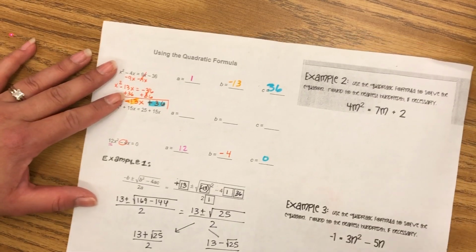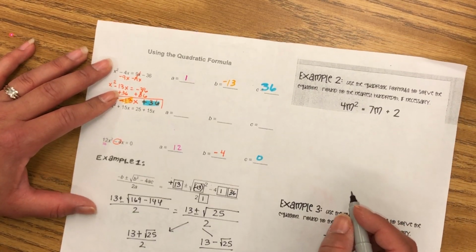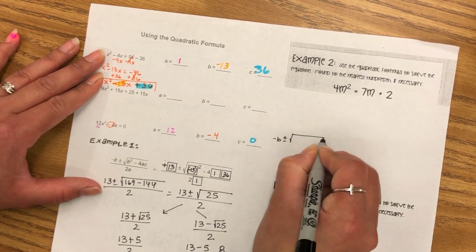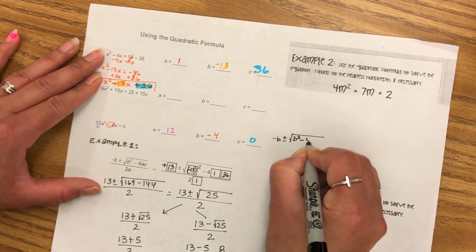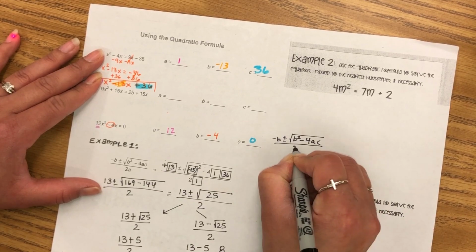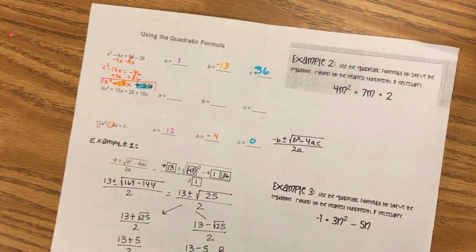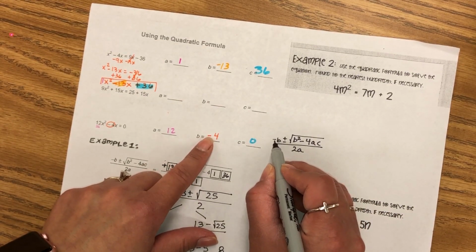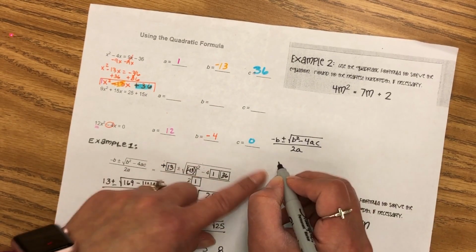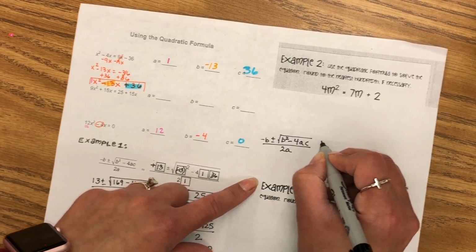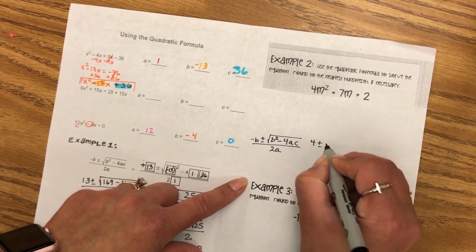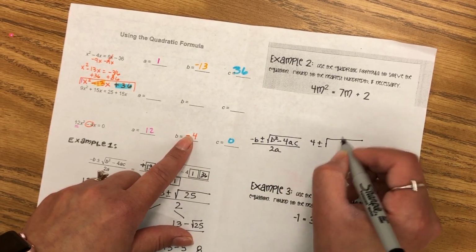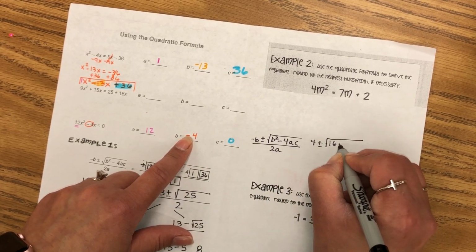You would use the formula. So again, the formula says negative b plus or minus the square root b squared minus 4ac all over 2a. So negative b, the opposite of b, well, it's already negative, so this negative and this negative are going to make it positive. So 4 plus or minus the square root b squared, well, negative 4 times negative 4, that's going to be a positive 16.